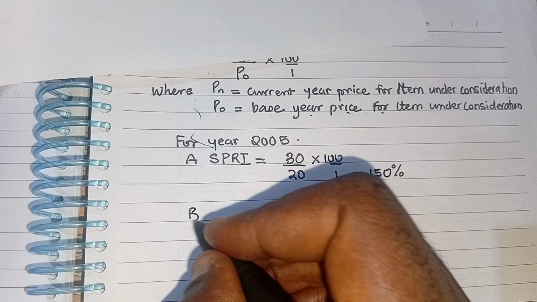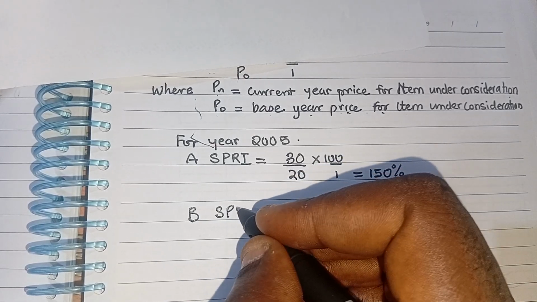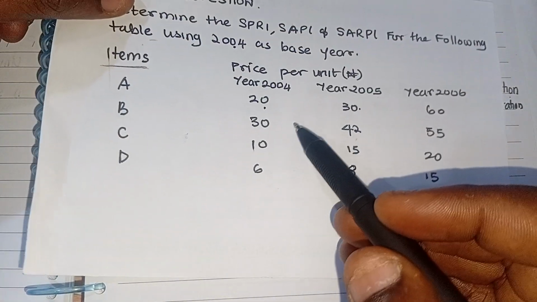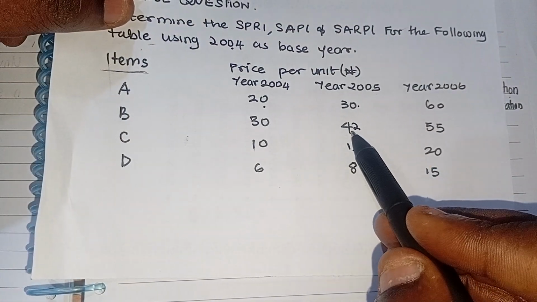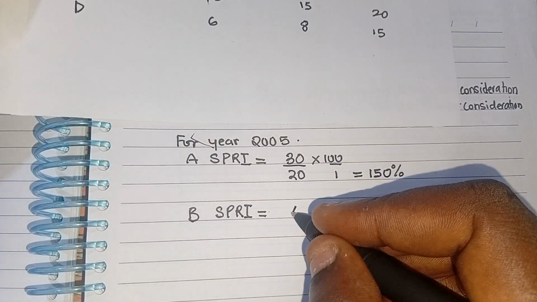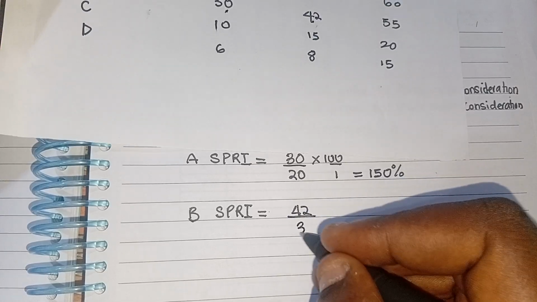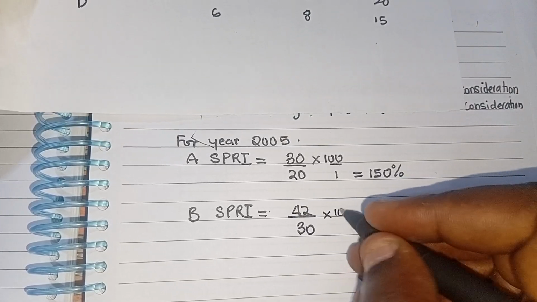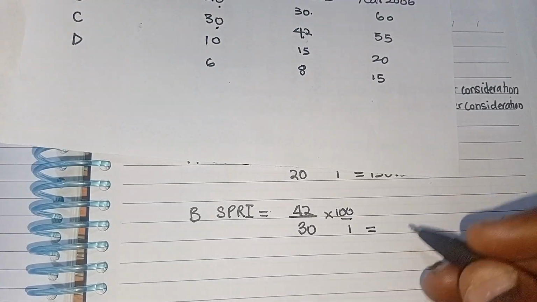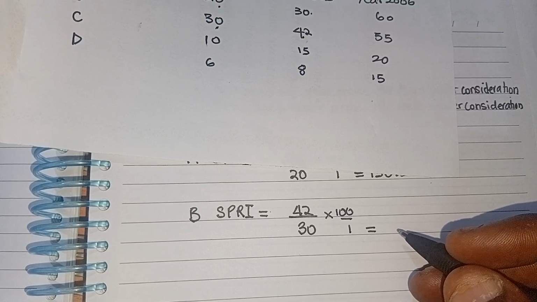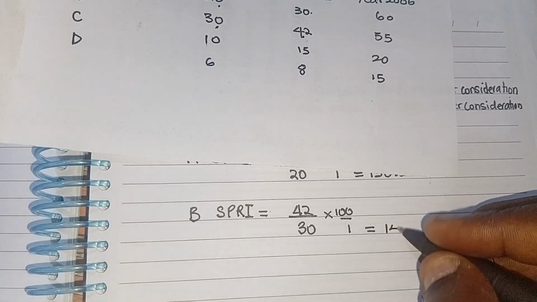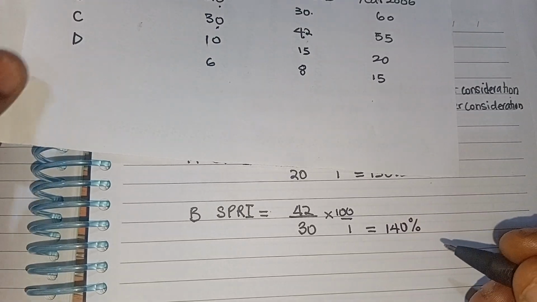Then for item B, SPRI, the current year is 42 and the base year price is 30. So that's 42 over 30 multiplied by 100 all over 1, and when you use your calculator, it will give you 140%.